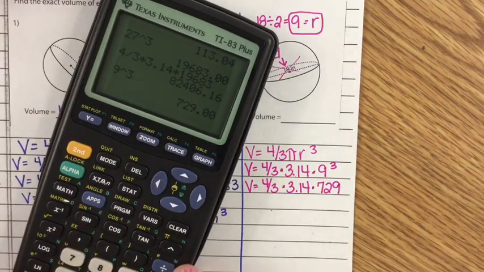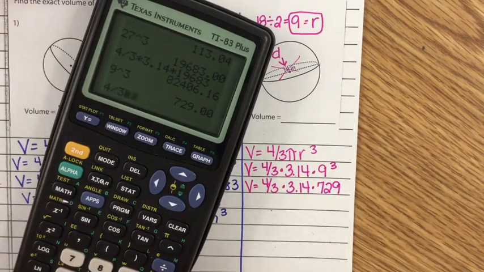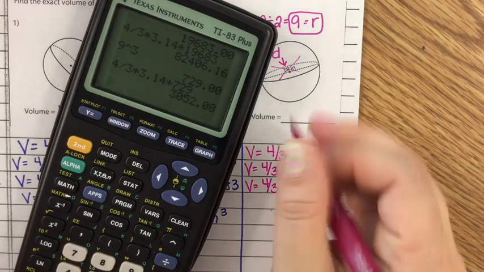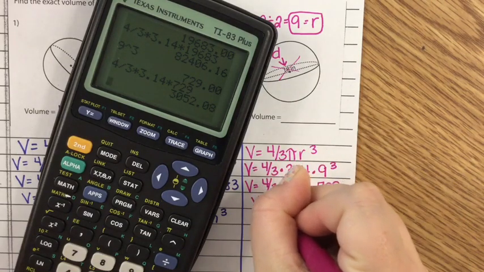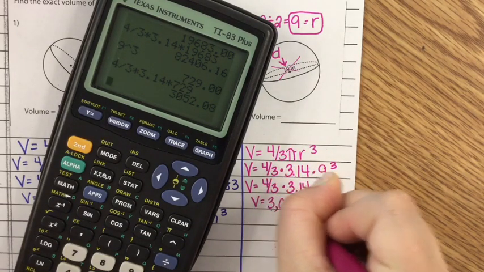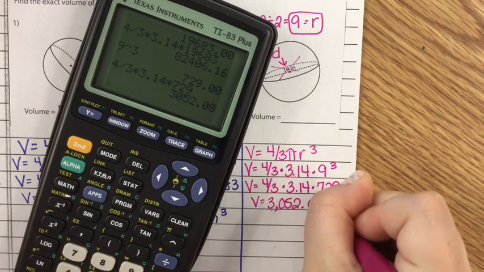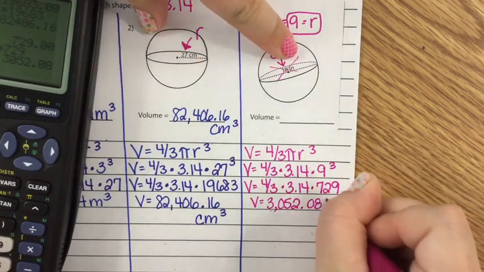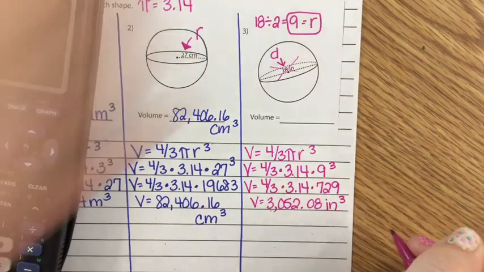Then I'm going to use the calculator to multiply everything and get 3,052 and 800ths. Okay, my label, we got inches up here, so it's going to be inches and cubed.